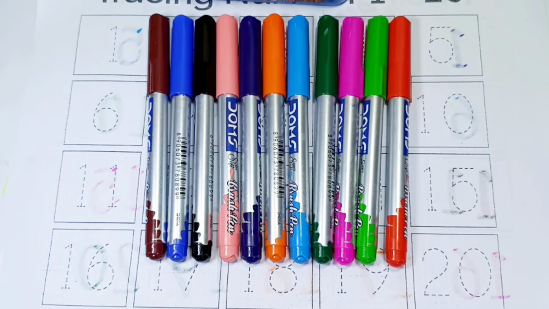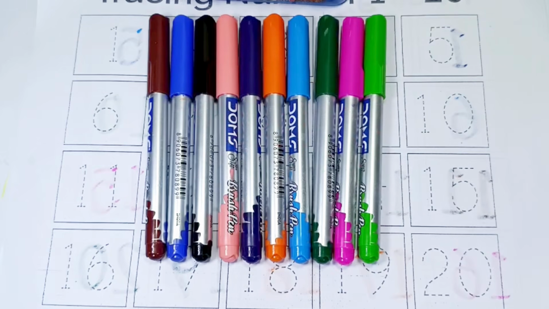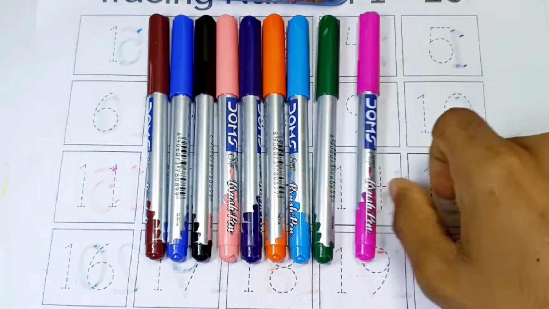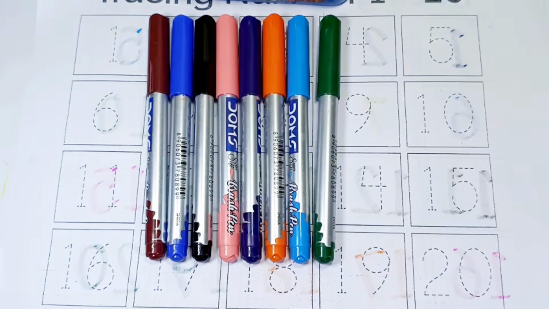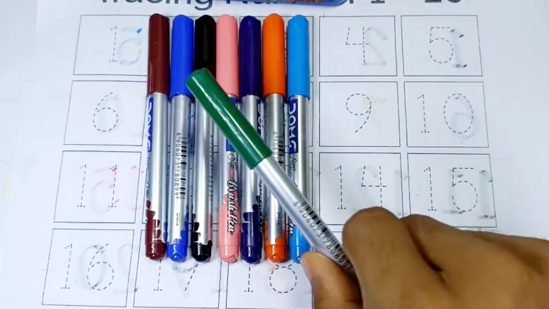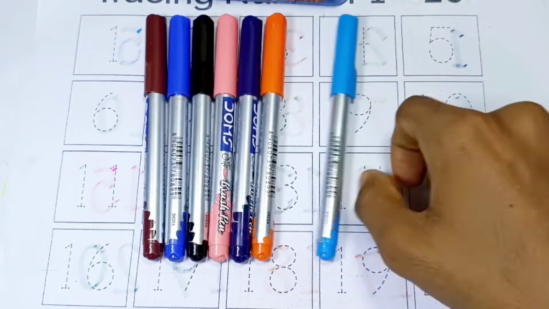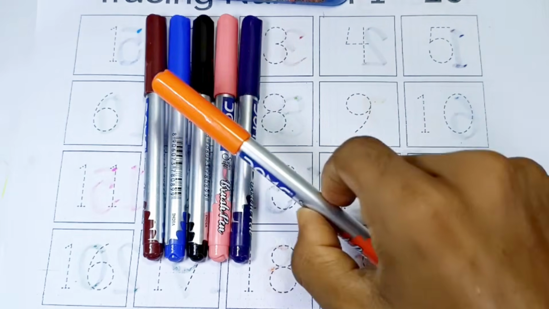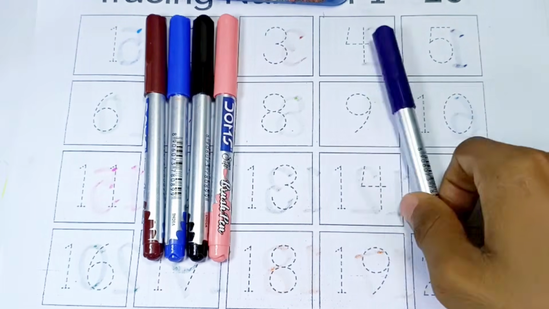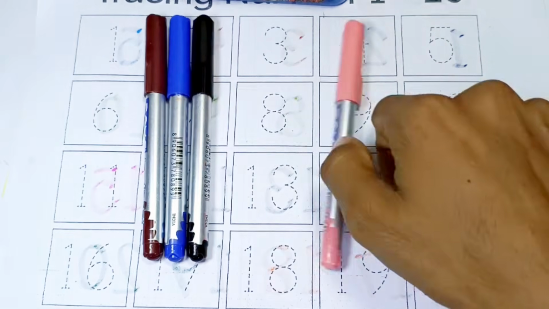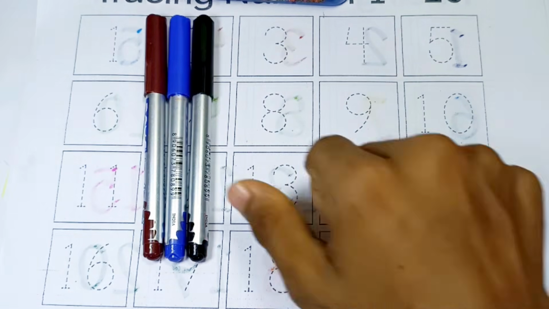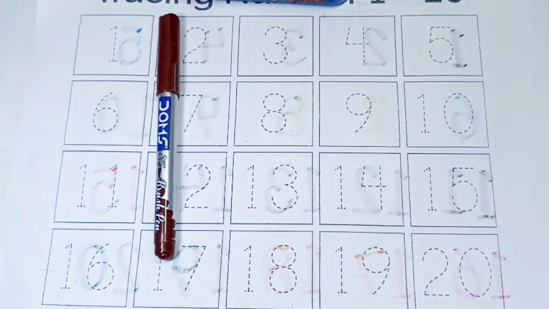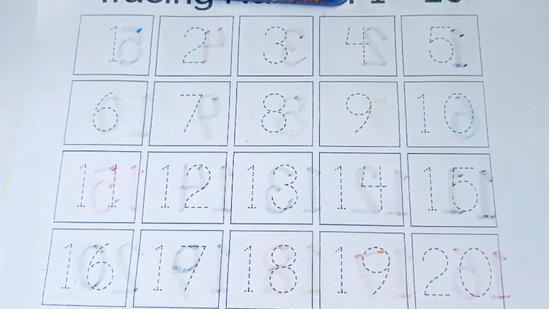Yellow color, red color, light green color, dark pink color, dark green color, sky blue color, orange color, purple color, light pink color, black color, blue color, and brown color.